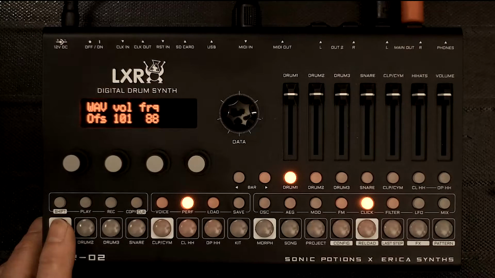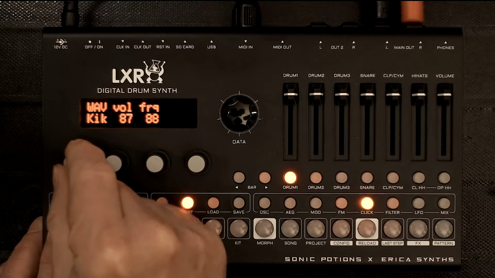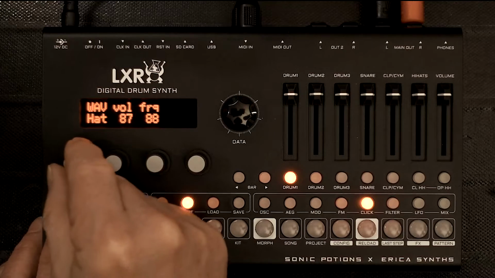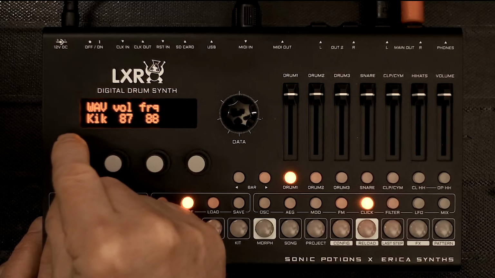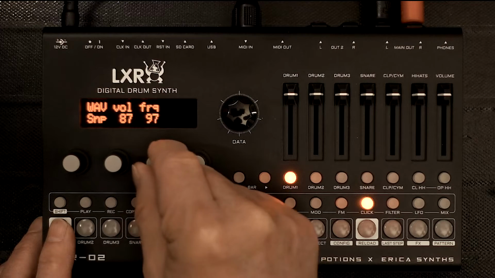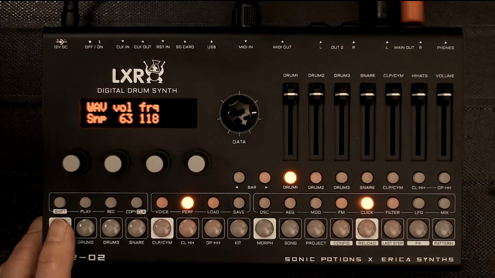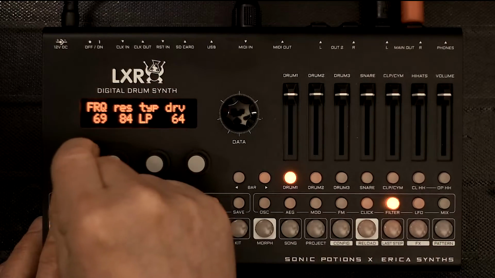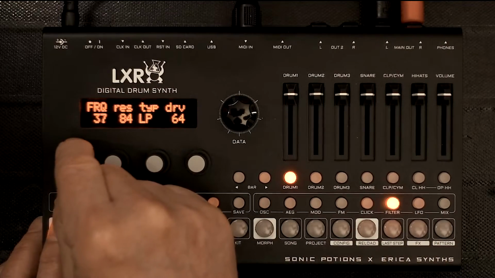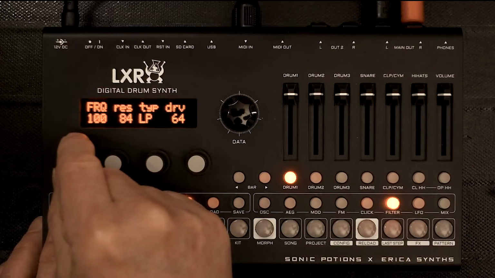So you get that little click back again if you want it, or go for one of the tiny little samples. But let's stay on the snap, just give it a little bit more. You can soften it all a bit, give it a bit of a rattle.